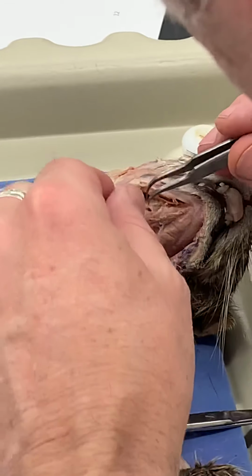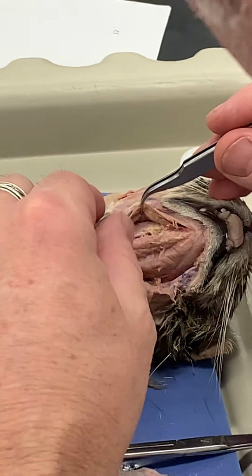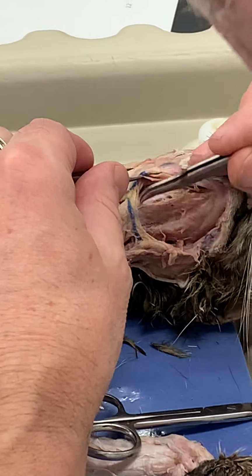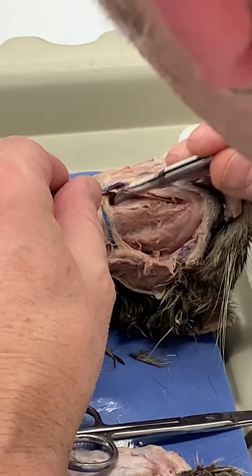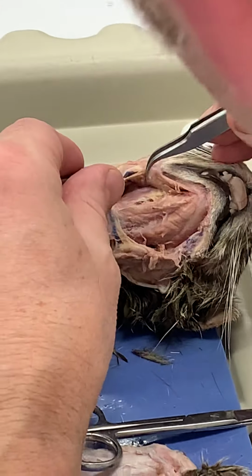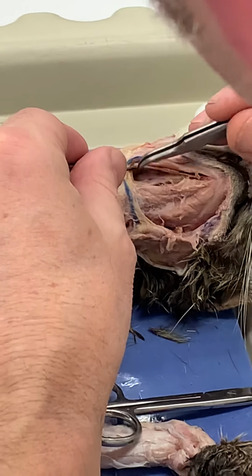And then lateral to the hyoglossus and deep to it, and I haven't cleared that away yet on this, is a muscle that's coming up from the base of the skull and going to the base of the tongue. And that is the styloglossus.